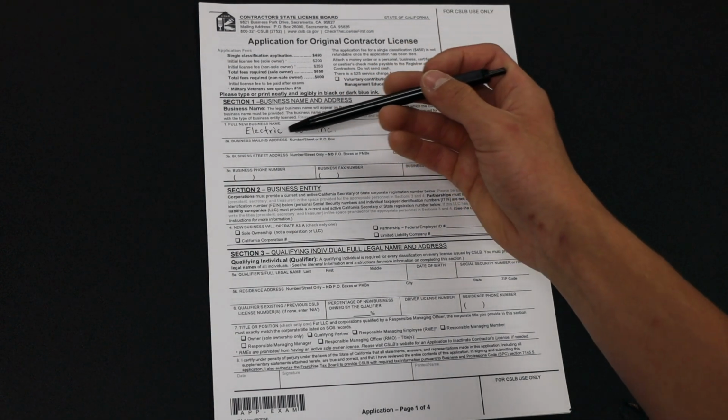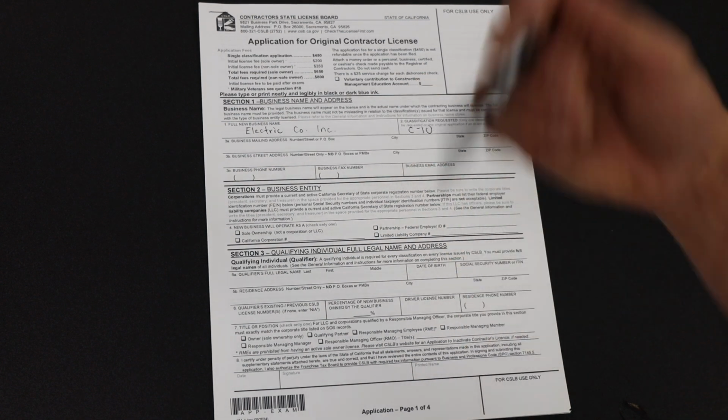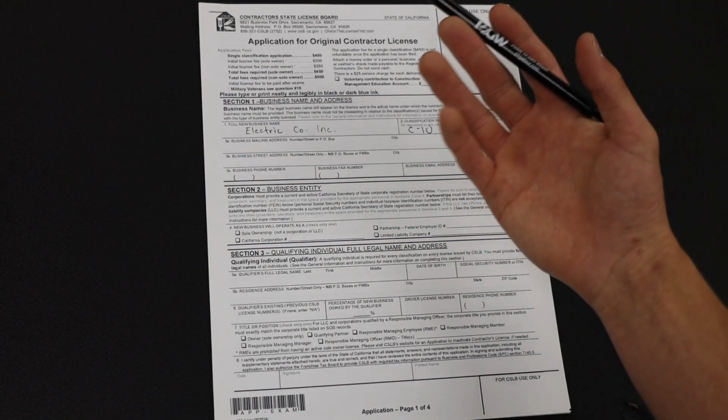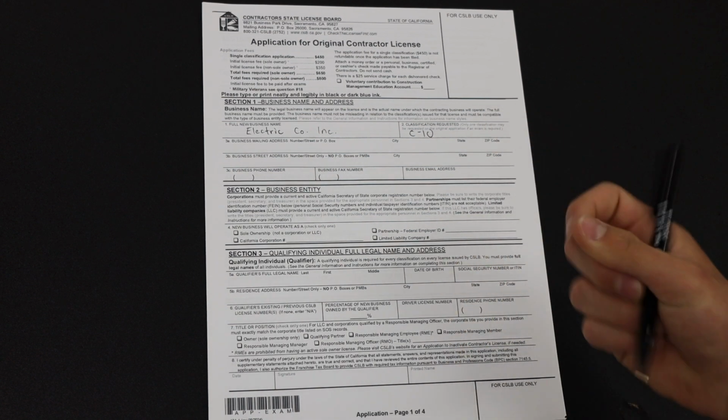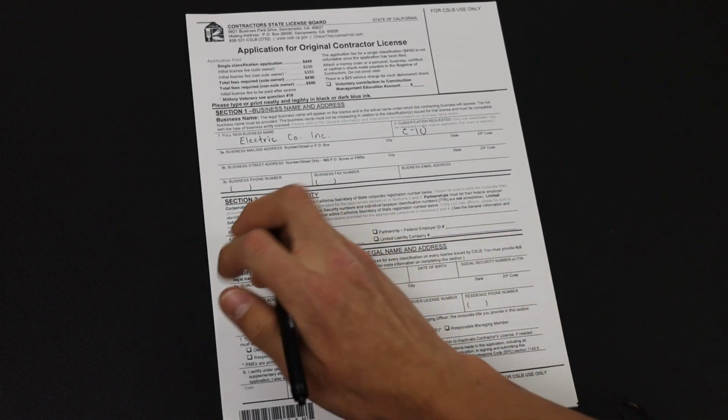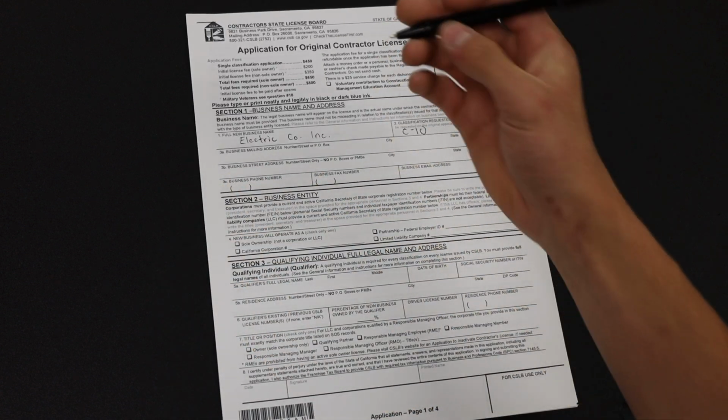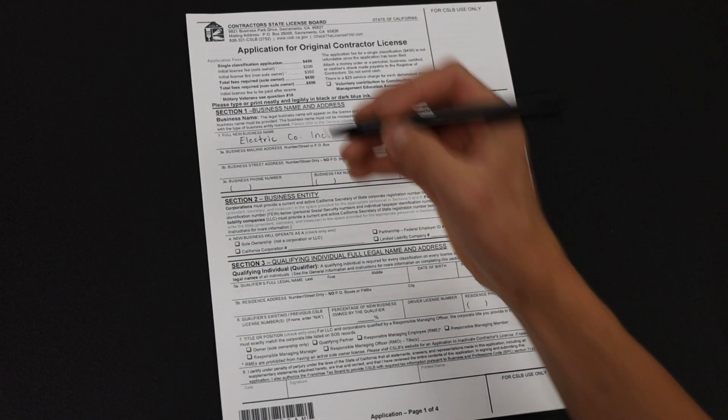Now we usually heavily recommend going with some sort of virtual office, and we do recommend that, and we offer that for you guys for $99 a month. It just allows for better protection for you and your family and your assets. So you're going to want to put in your mailing address and your street address. In most cases it's going to be the exact same.